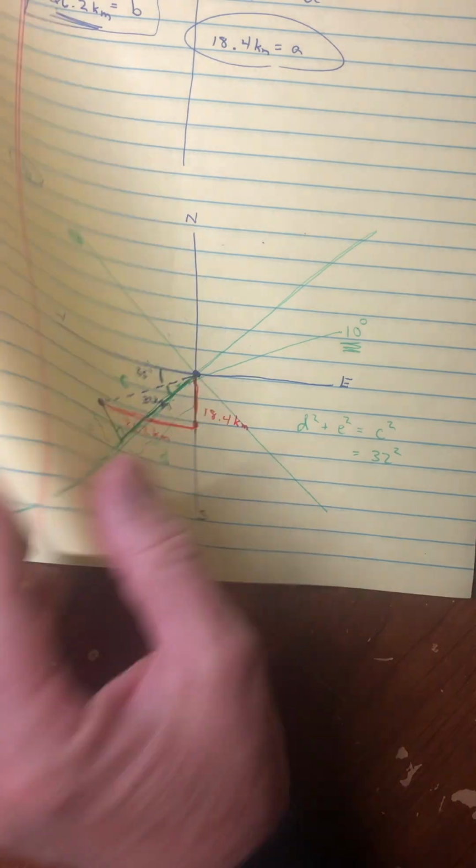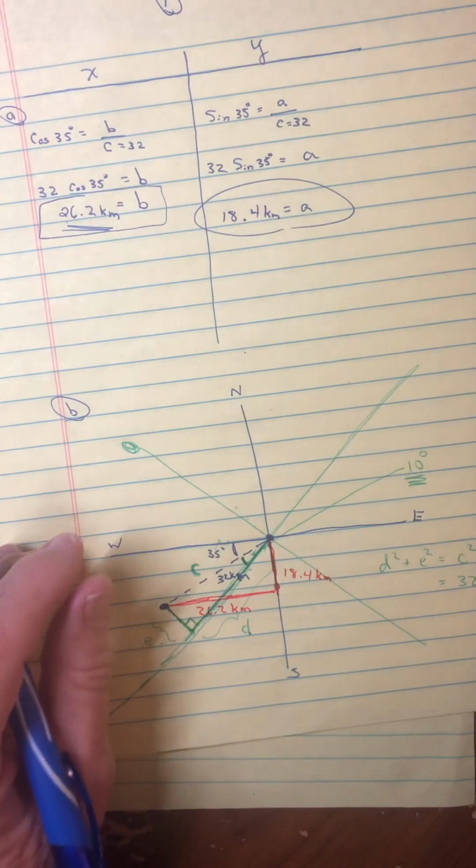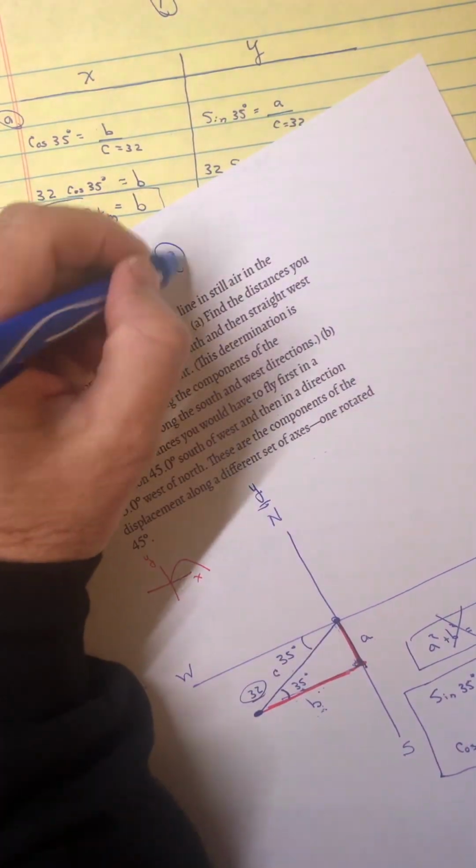But I'm going to get myself a new piece of paper here. Maybe I'll call it page 2 and page 1. Page 0. Anyways, back here.